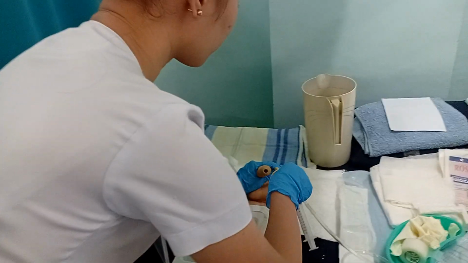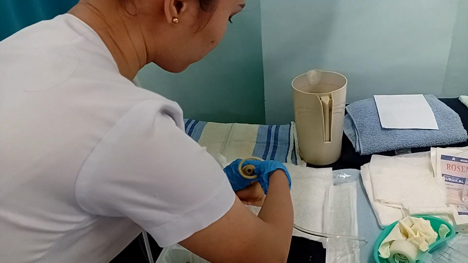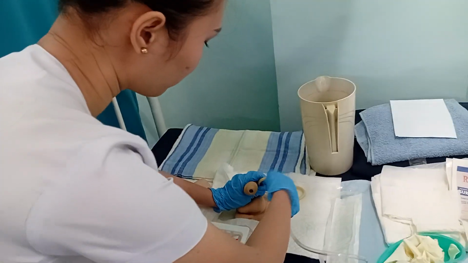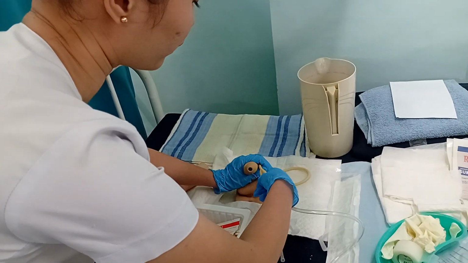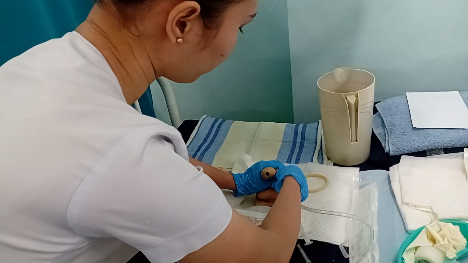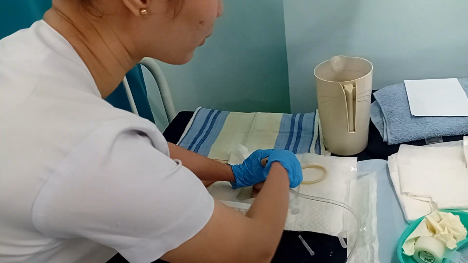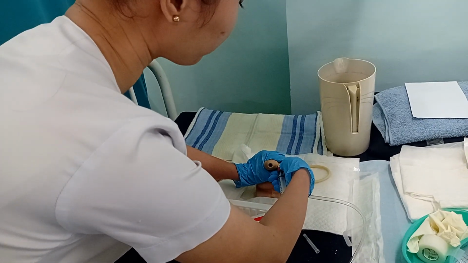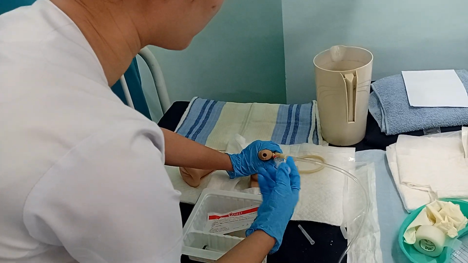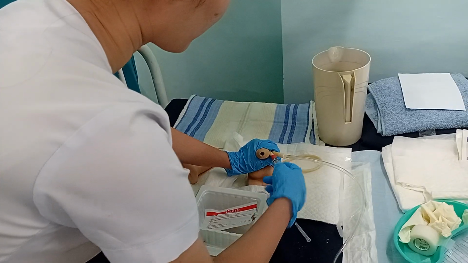Okay, you observe that there is backflow of urine, and now you will continue to insert up to where? Up to the bifurcation. Okay, insert up to the bifurcation. Once you reach the bifurcation, what will you do? We're going to inflate the balloon. Okay, inflate the balloon.